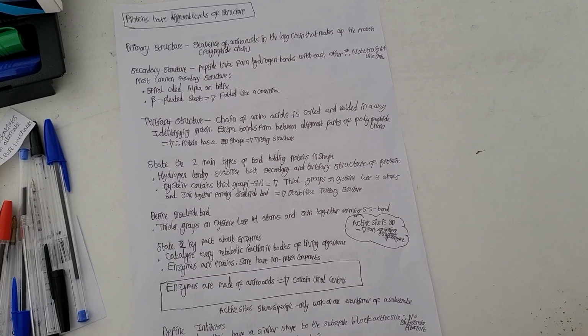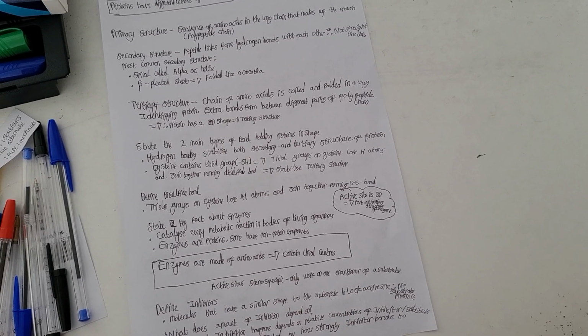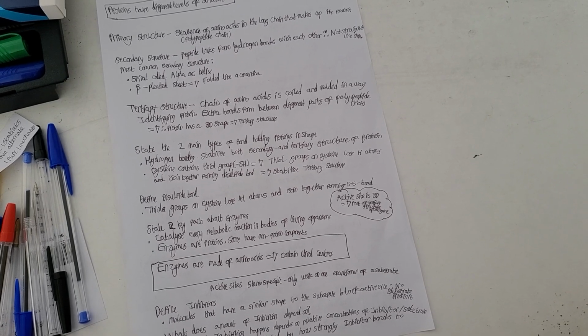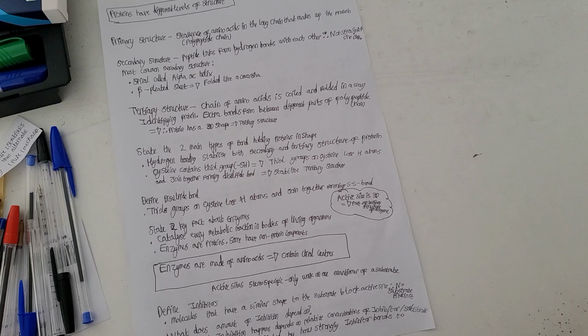Enzymes are made of amino acids, so they contain chiral centers. Active sites are stereospecific. They only work on one enantiomer of a substrate. Definition: active sites that are stereospecific only work on one enantiomer of a substrate.